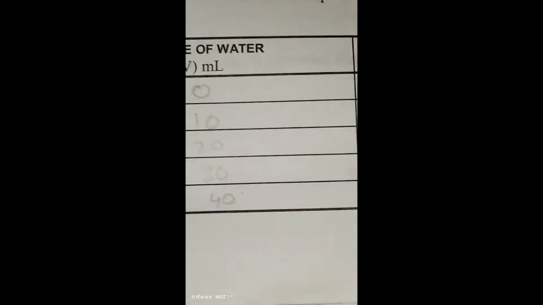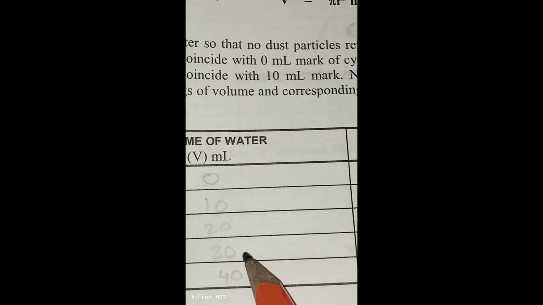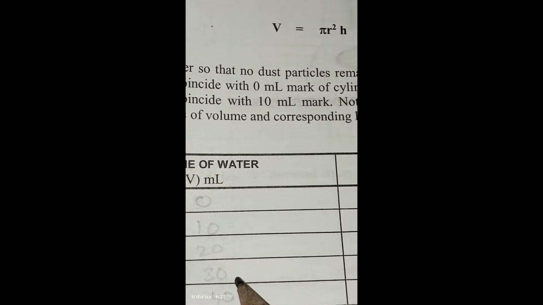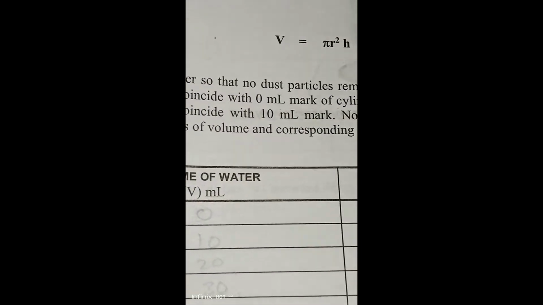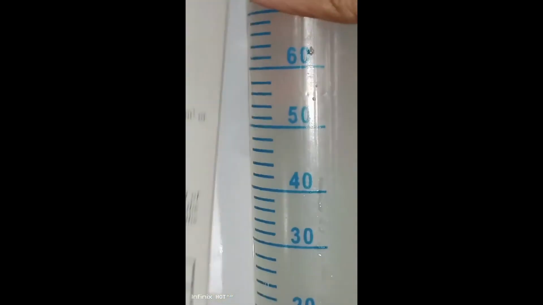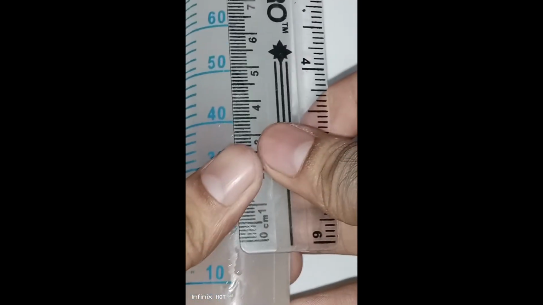Our second last reading is 30. So what is written on the graduated cylinder? There must be written 40, but we have considered it 30 because we have started from 10. The graduated cylinder starts from 10, therefore we have considered this 40 as 30. So again I have set my scale with this 0.